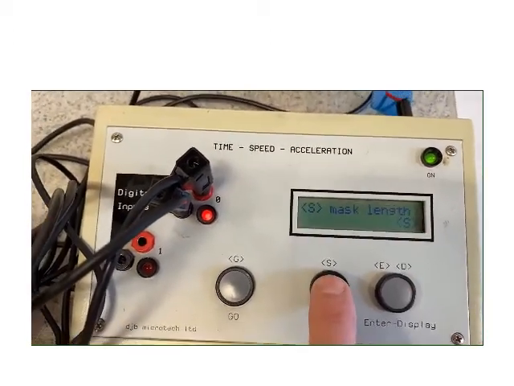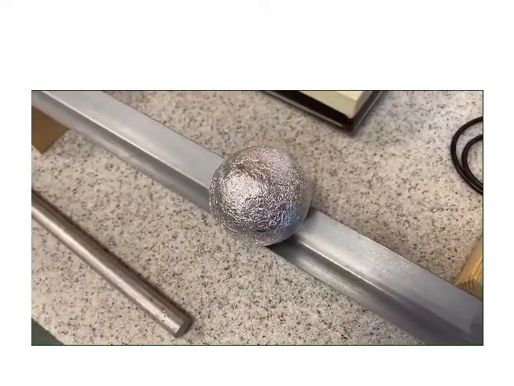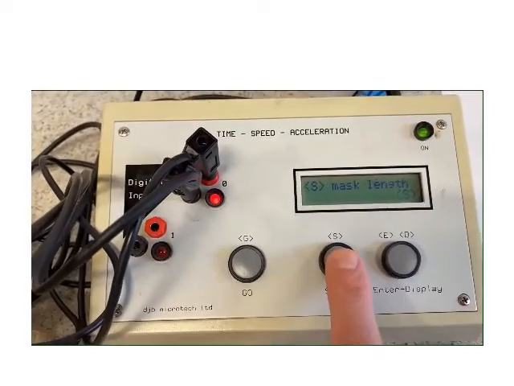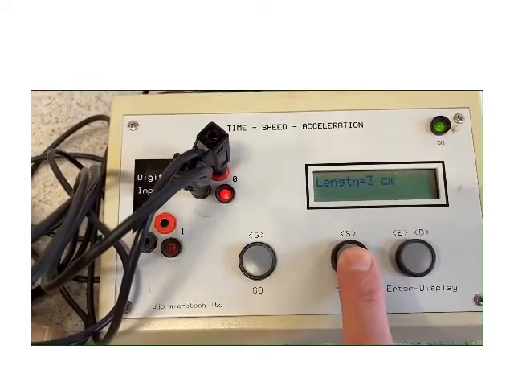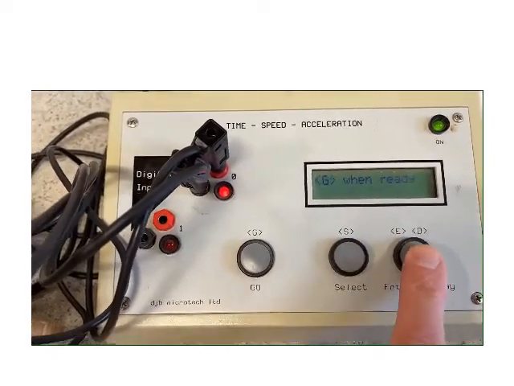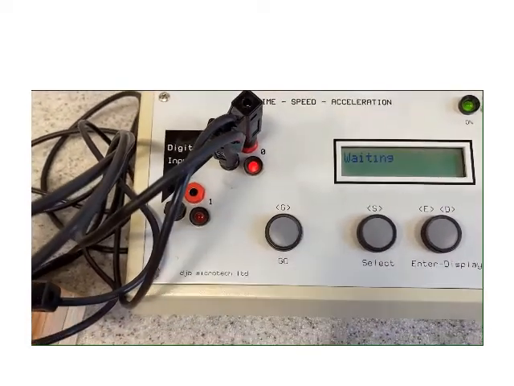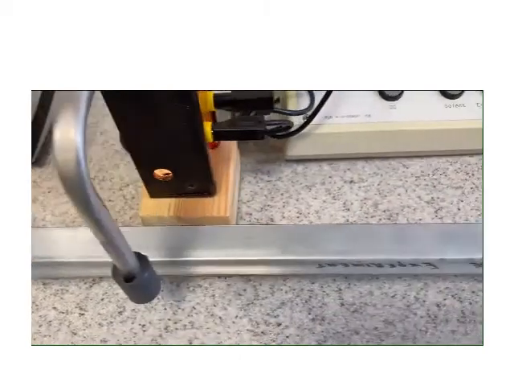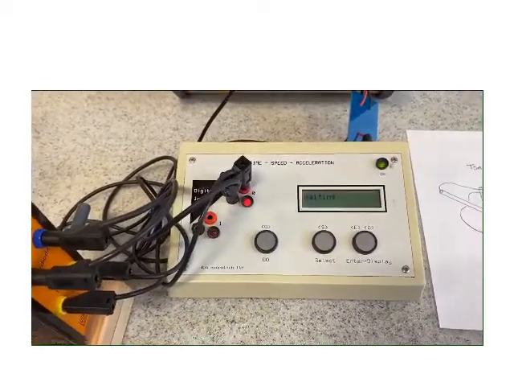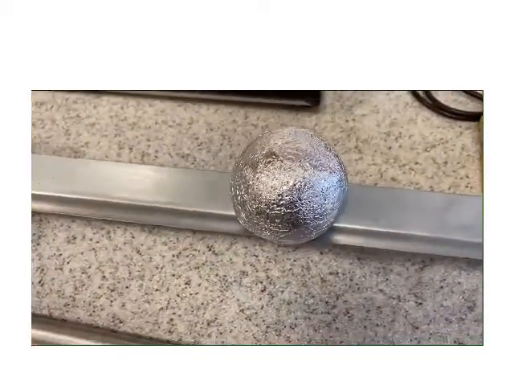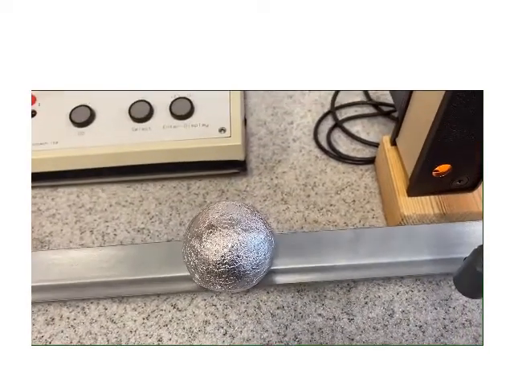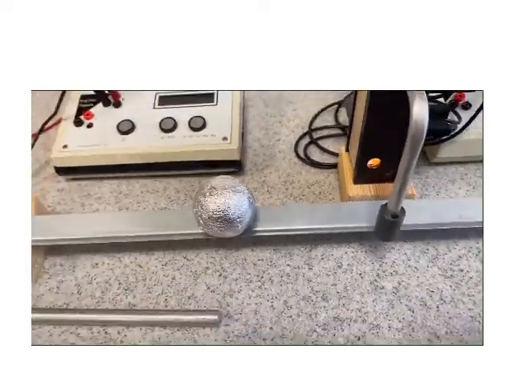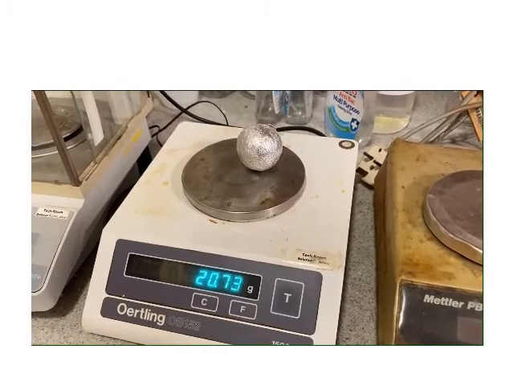The mask size is the diameter of the ball. That's a 4 centimeter ball. So let's put in centimetres. And we're ready to go. So a 4 centimetre object going through that light gate will allow that TSA to work out the speed that it's going at. The only other piece of information we need is the mass of the ball. Right? There's the mass of the ball.